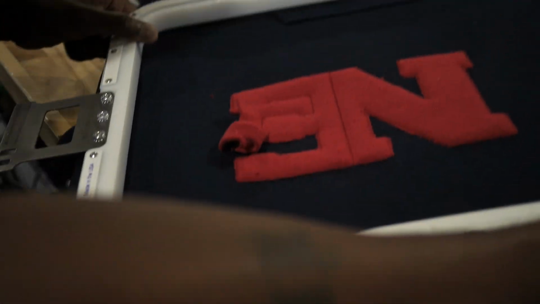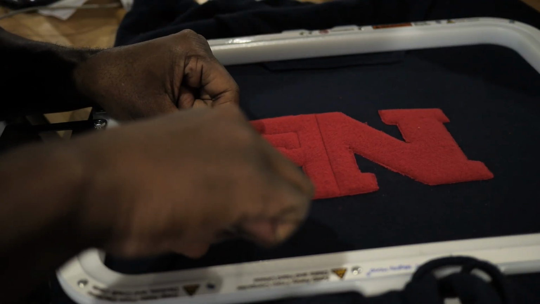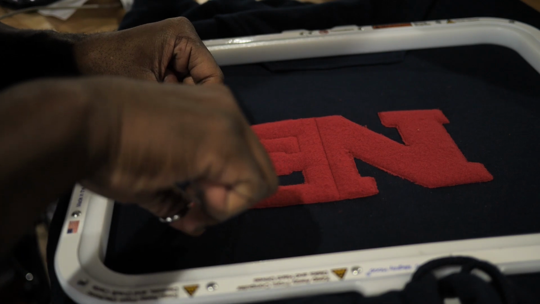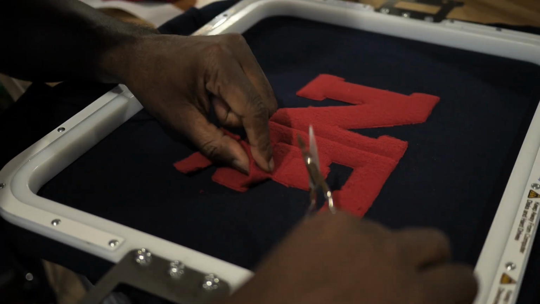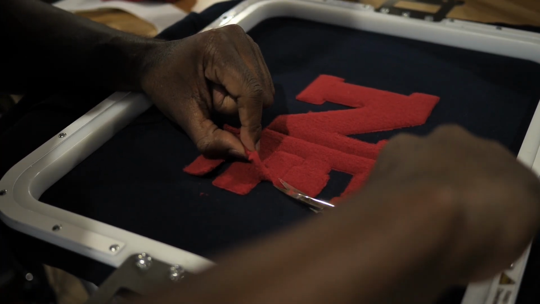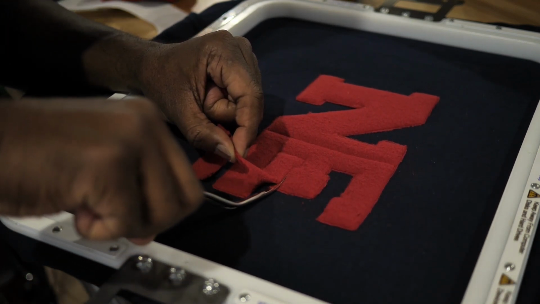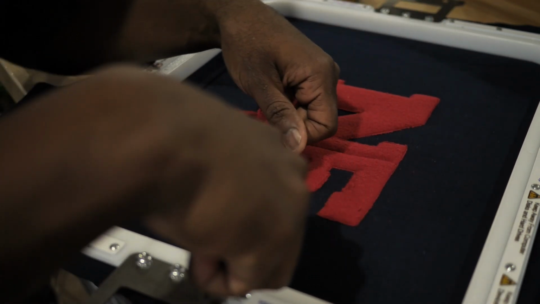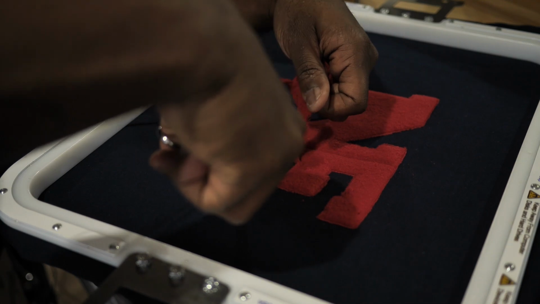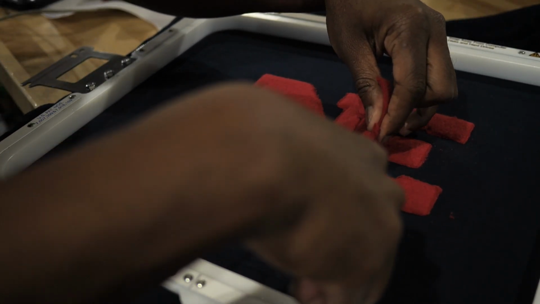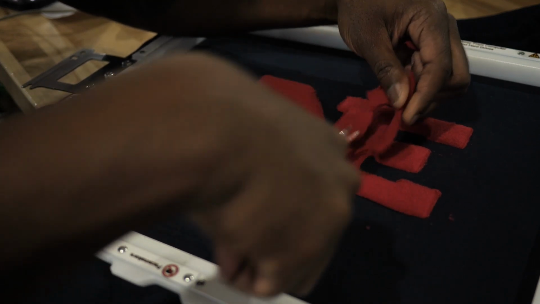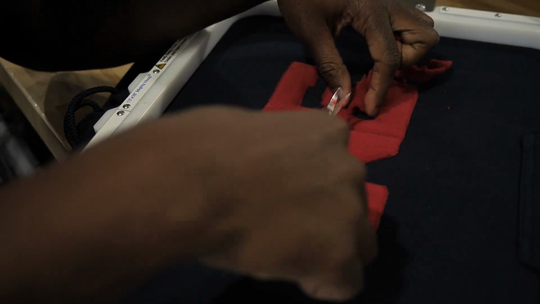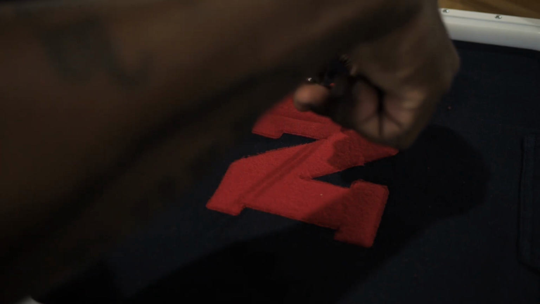Because not all vinyl cutters, from what I hear, can. Comment down below if you guys have a Cricut and let me know if Cricuts can cut this type of fabric right here. What is this called, guys? In the comments, what's this called? It's like a fleece. I guess I would call it fleece. Comment down below if the Cricut can cut fleece, because I know the Silhouette can't, and I don't think the Caesar can.